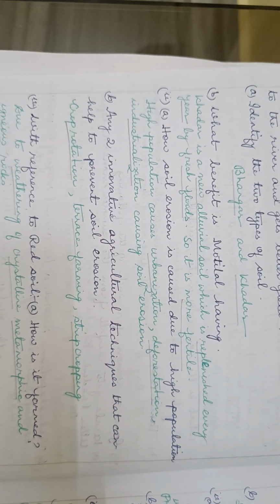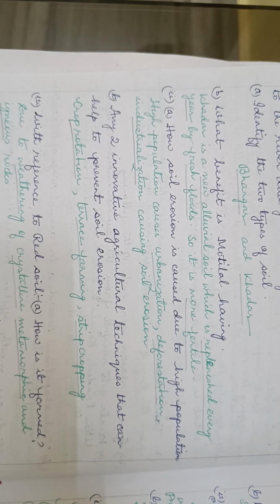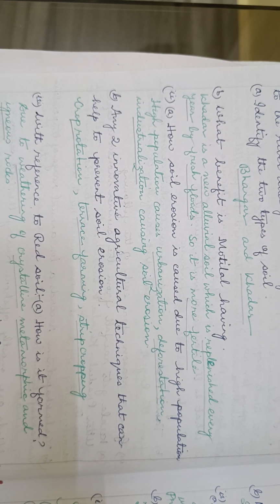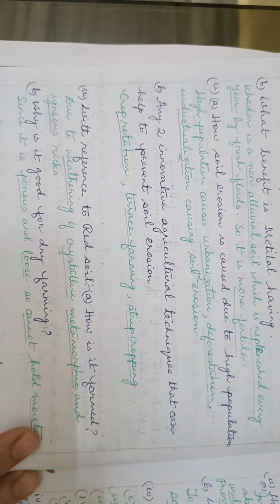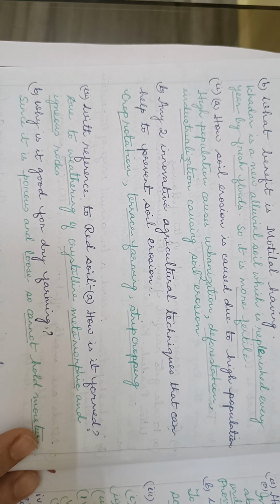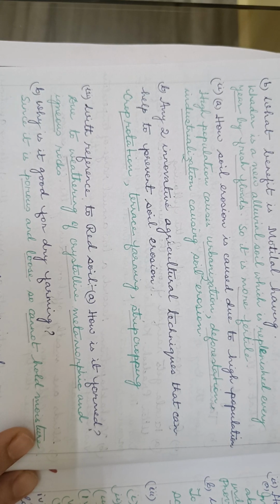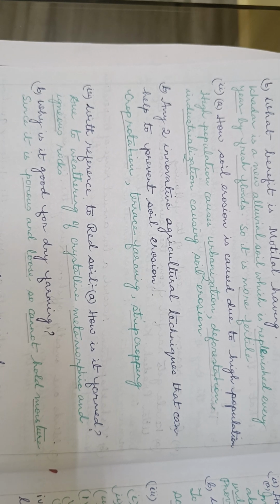Roman number 2, A, how is soil erosion caused due to high population? Because of high population, we have urbanization, deforestation, industrialization causing soil erosion. B, the innovative agricultural techniques that prevent soil erosion are crop rotation, terrace farming, strip cropping.